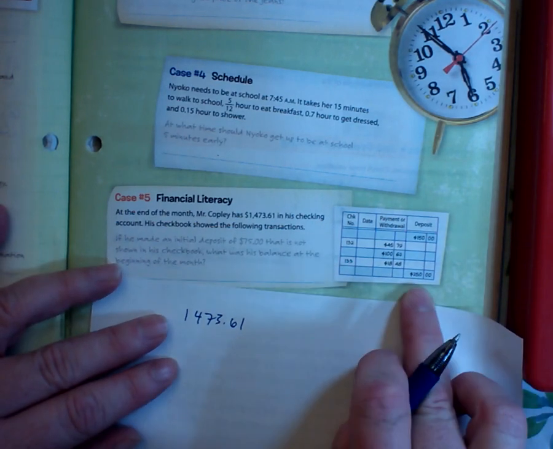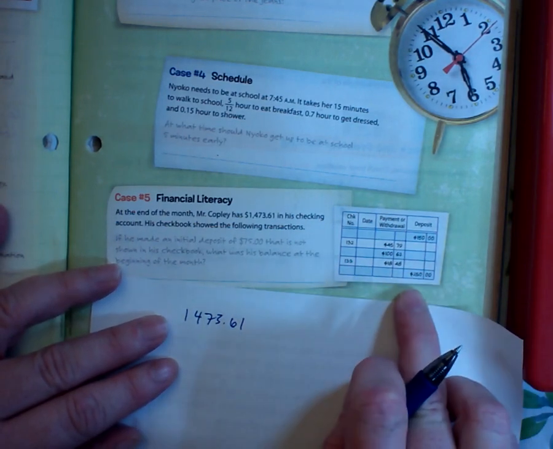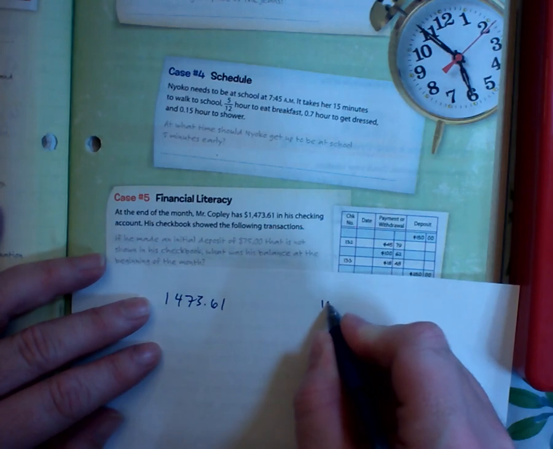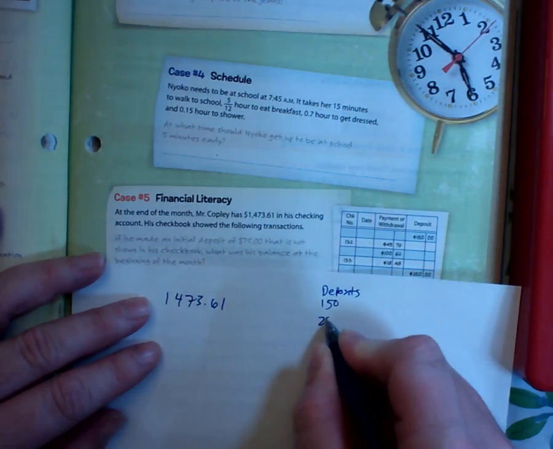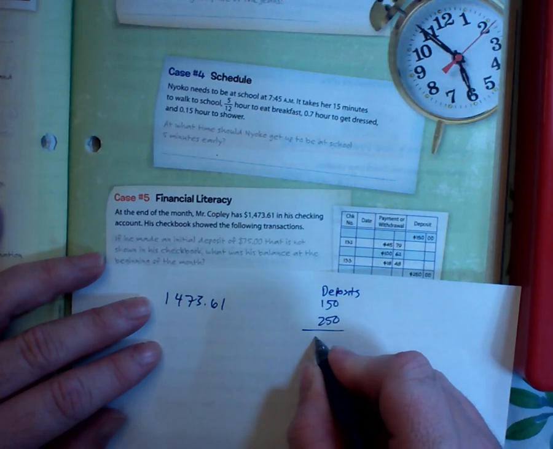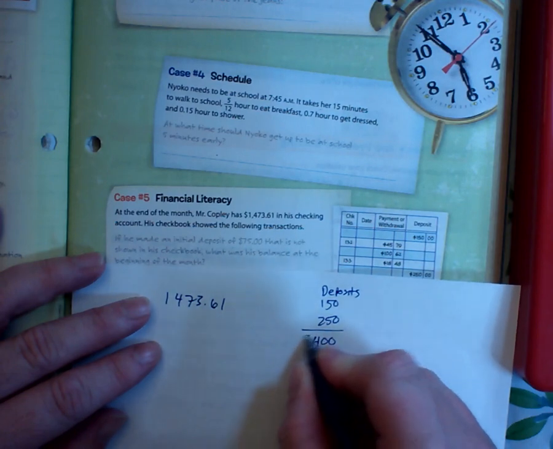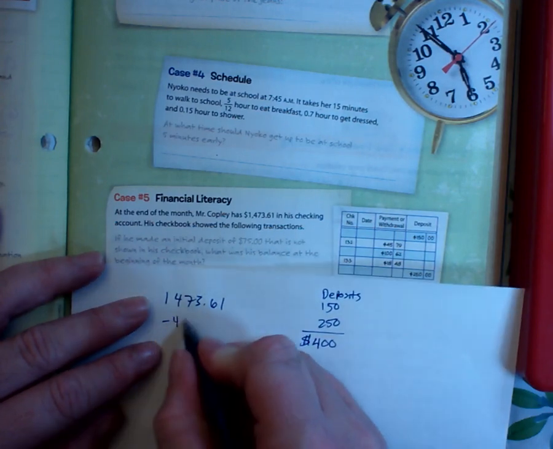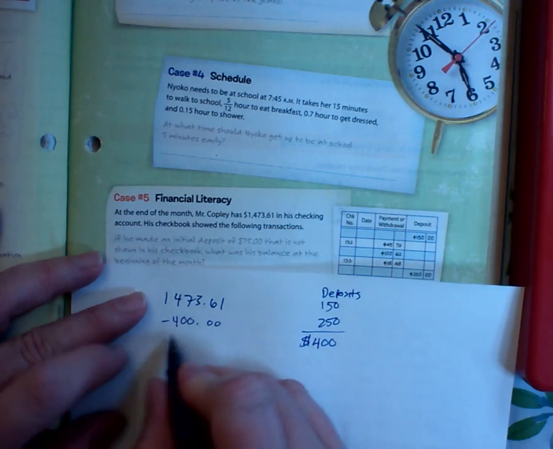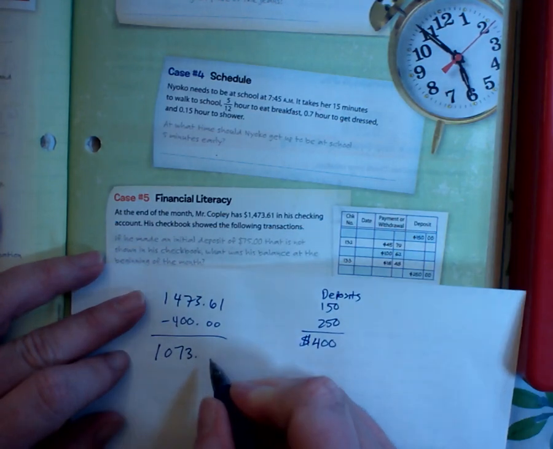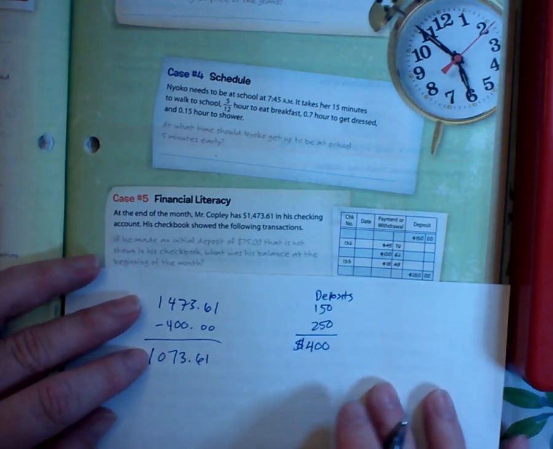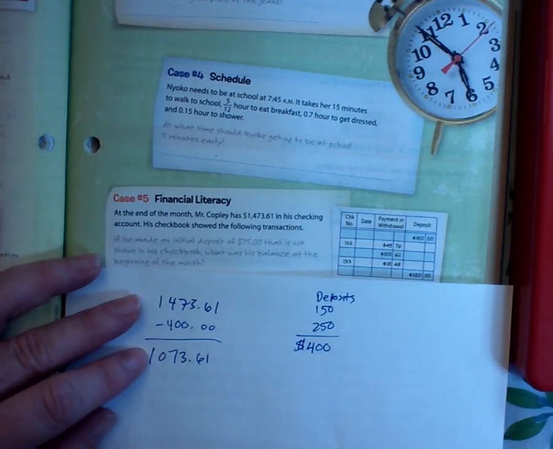It looks like 150 and 250 is a total of $400 of deposit. So we're going to subtract out the 400. That takes us to $1,073.61. And then for the withdrawals, we'll add those back in.